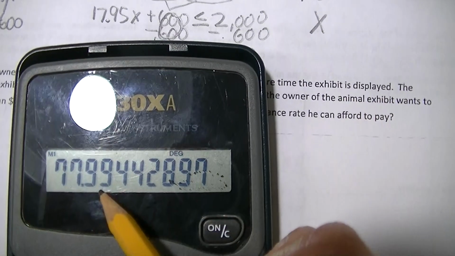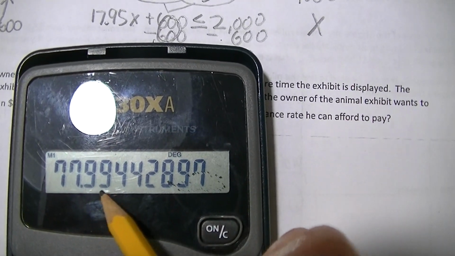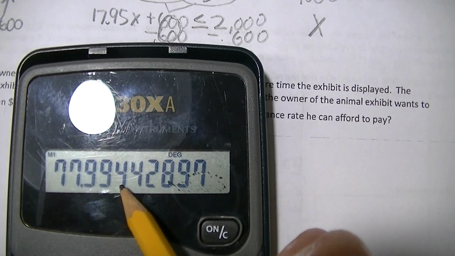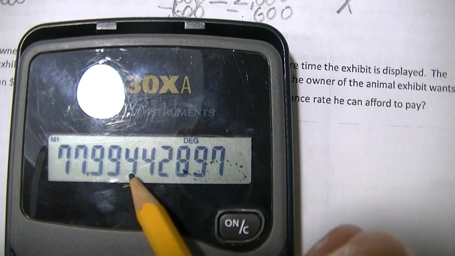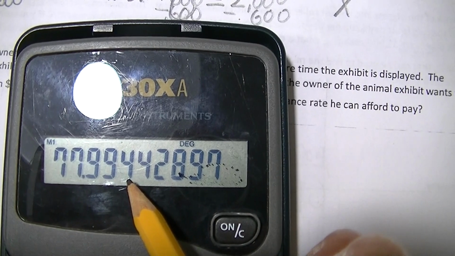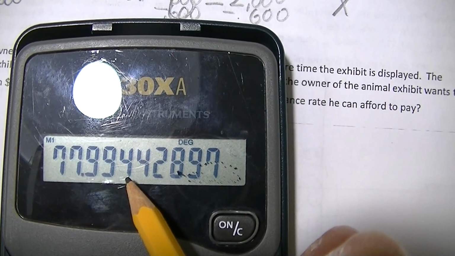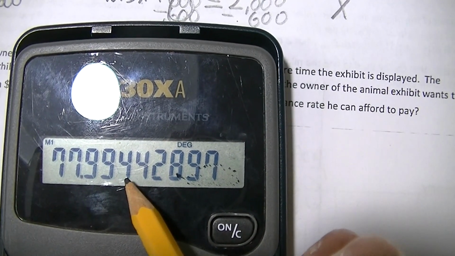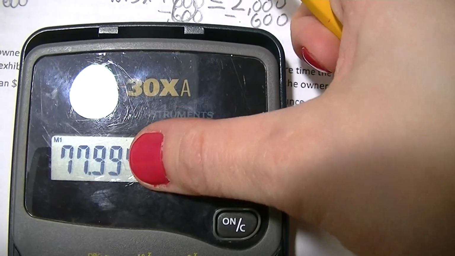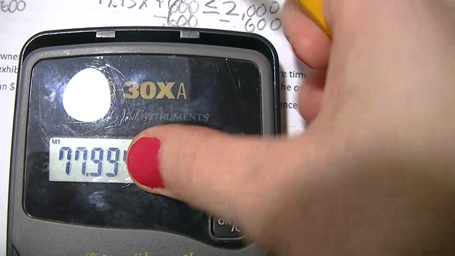And you look at this, this is the tenths place and the hundredths place. And then you look behind the hundredths place. And if the number behind the hundredths place is 5 or above, you would round this number up. But it's not. It's 4. So that would be the answer rounded to the nearest hundredth.